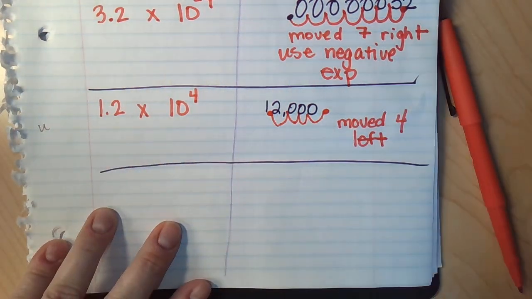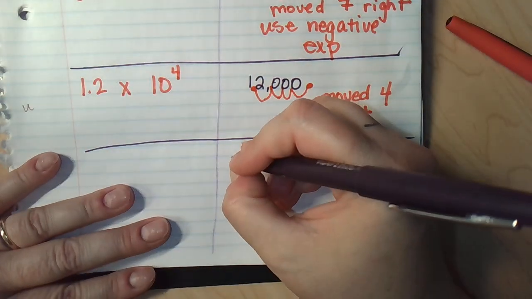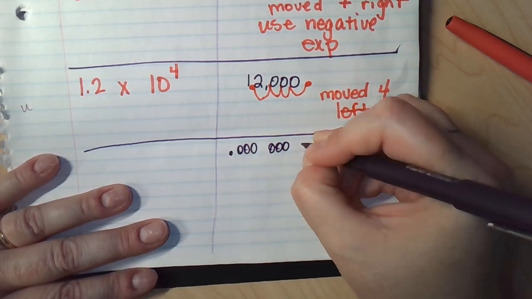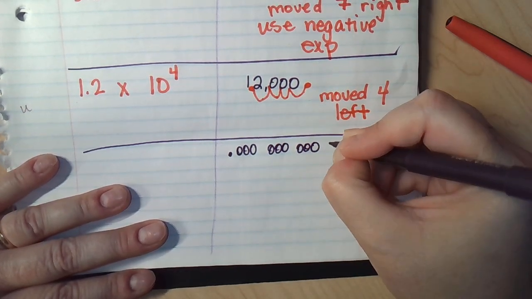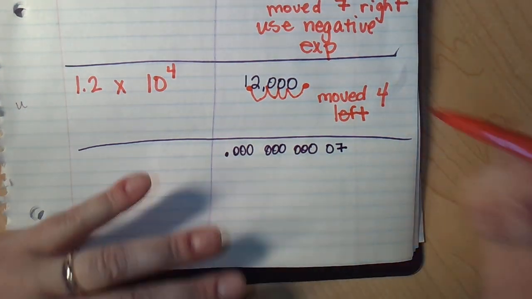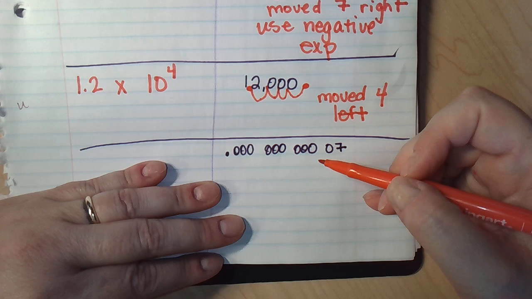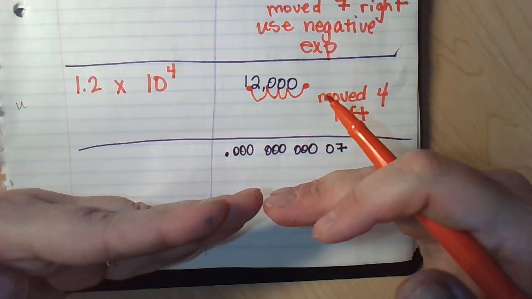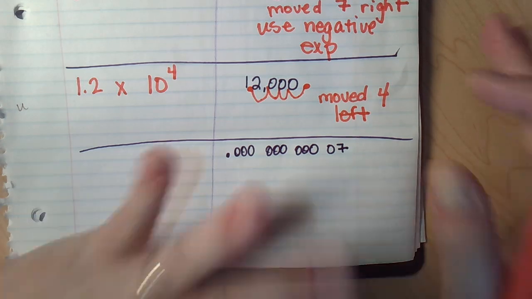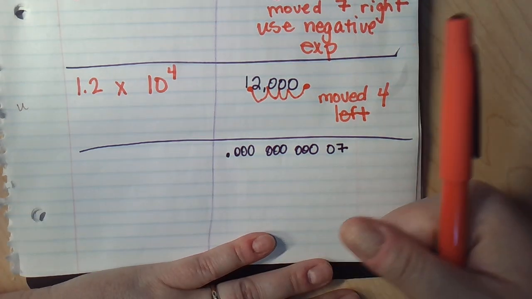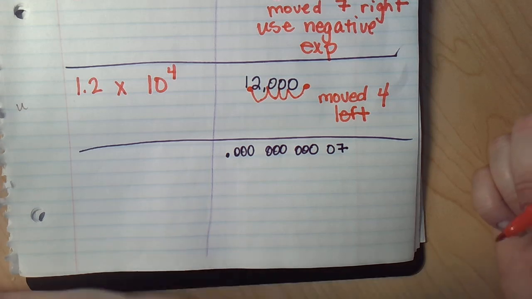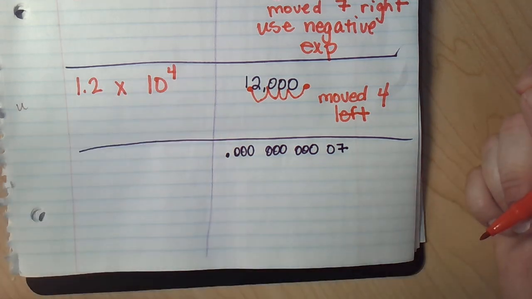All right, let's do a different one. Let's say we have 0.000000007. Okay, I just put some spaces in here, but it's supposed to be all squished together. I just put spaces so I could count by 3s, because I like to count by 3s. Okay, anyway, I need to end up with a number in between 0 and 10.